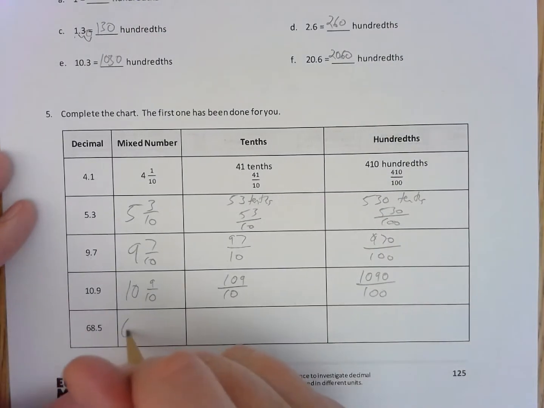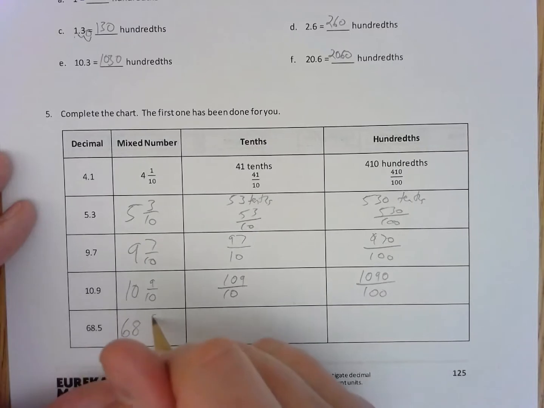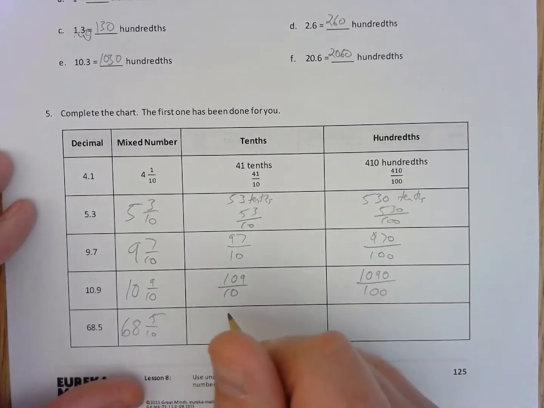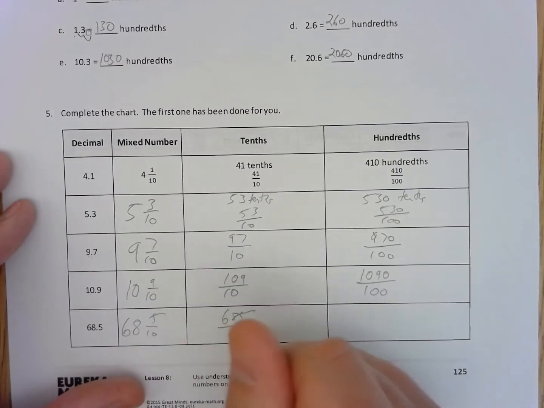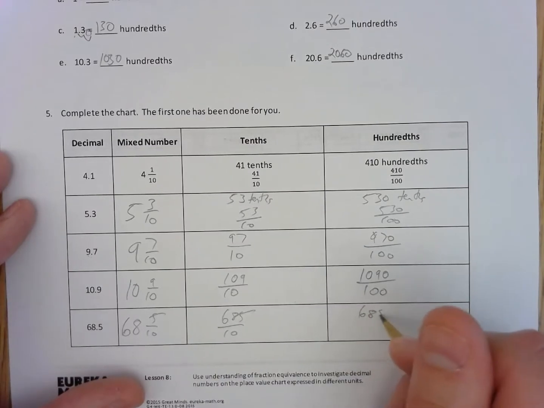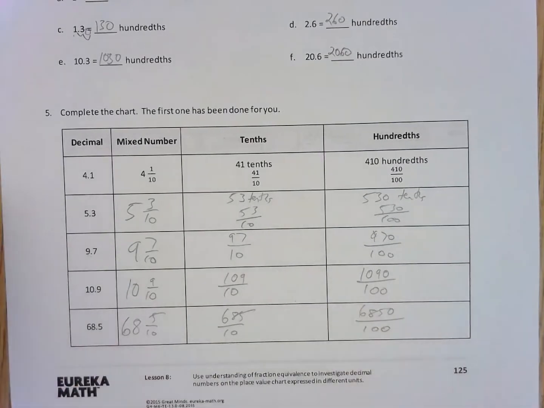And then 68.5 is 68 and 5/10, so 685 tenths, and then 6,850 hundredths. And so that's Module 6, Lesson 8 homework.